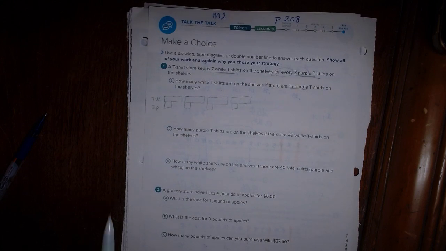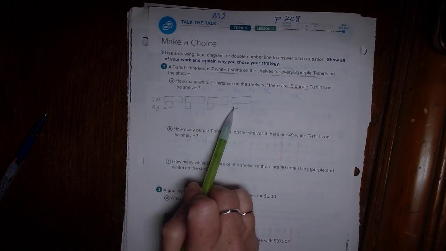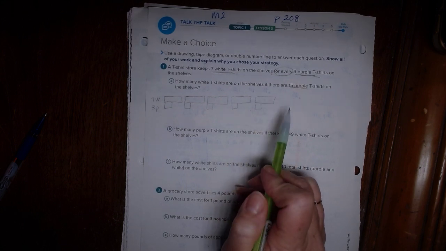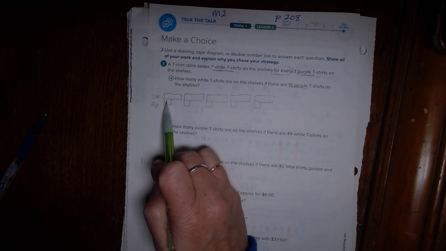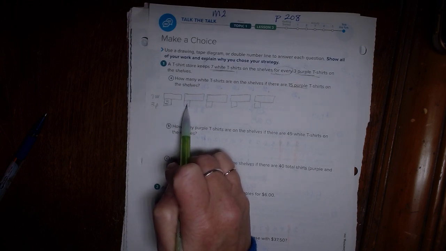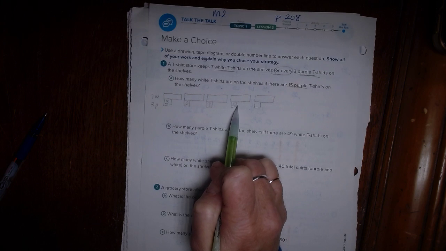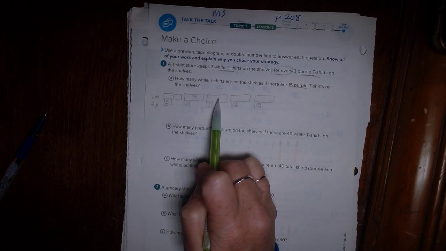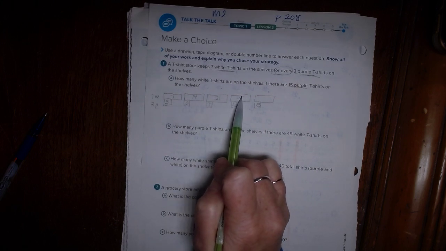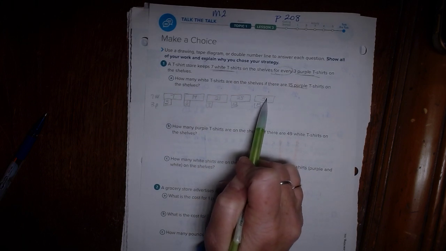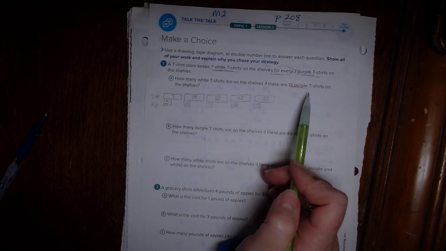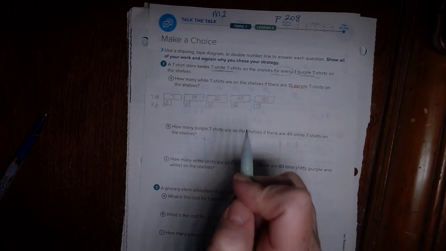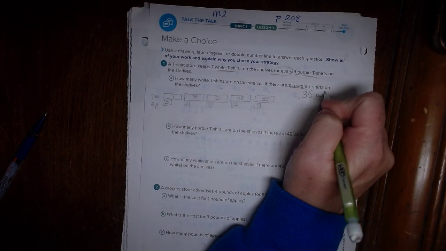Okay, and so 3, 6, 9, 12. So I would need one more. So 15, because each of these is worth 3. So there's 3, 6, 9, 12, 15, and each of these is worth 7. So 7, 14, 21, 28, and 35. I'm just counting up by 7s. So if there's 15 purple, how many white are there? 35. So we know there's 35 white t-shirts.